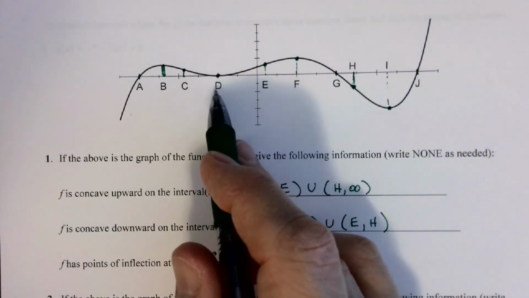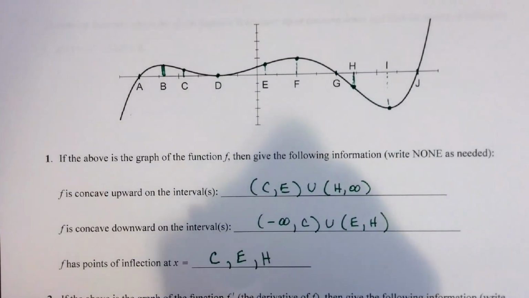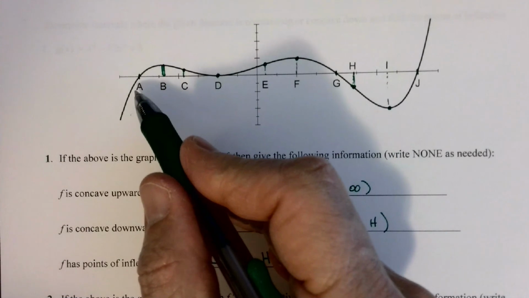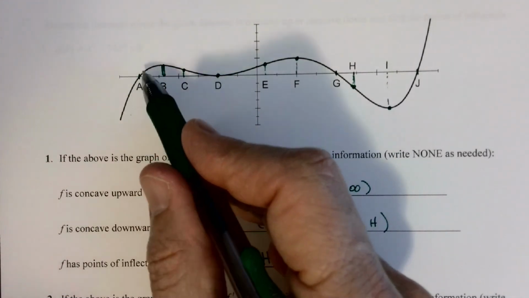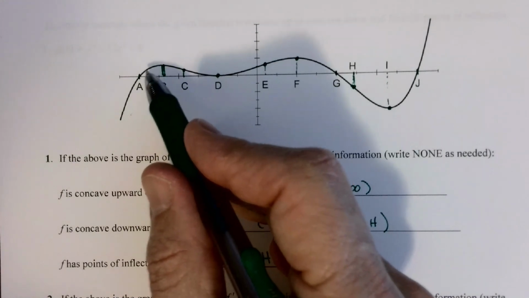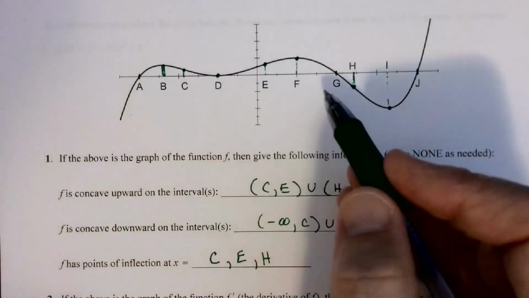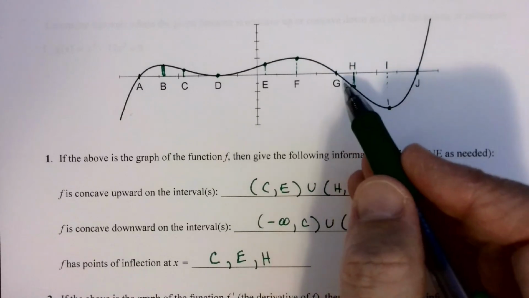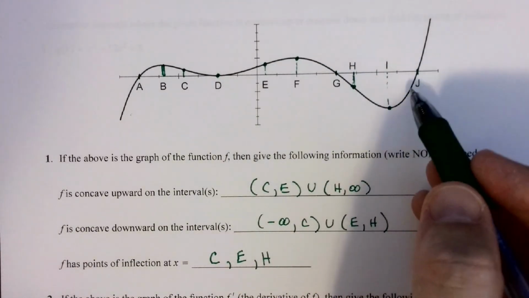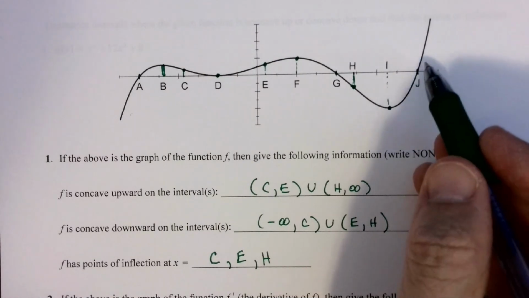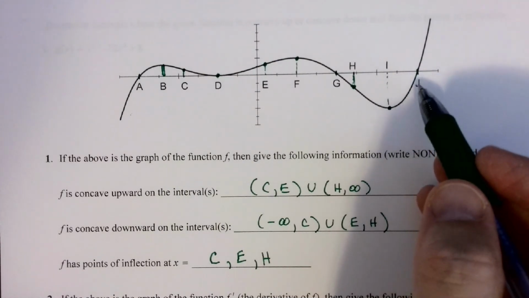Well, remember, for us to have a point of inflection, we must change concavity, which means the second derivative has to change sign, which essentially means the graph has to cross the x-axis, right? Notice at A, we're negative below, and then above A, we're positive. We change sign at A. We change sign at G from positive to negative. We change sign at J from negative to positive. So we're changing from concave down to concave up at J. Point of inflection for the graph of f.